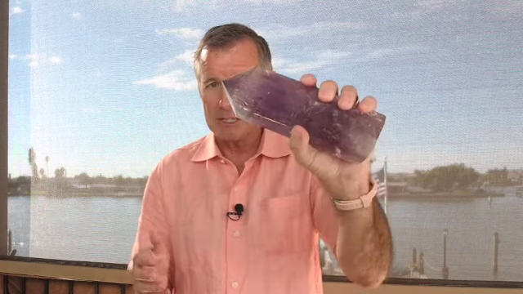Now, what does it mean when I say it's a polymorph? Well, this has a different crystal structure than the amethyst and the citrine we talked about. I said that was trigonal, and it looks something like this. Well, this one has something that is called monoclinic. So it's a completely different structure, and that's what a polymorph is.